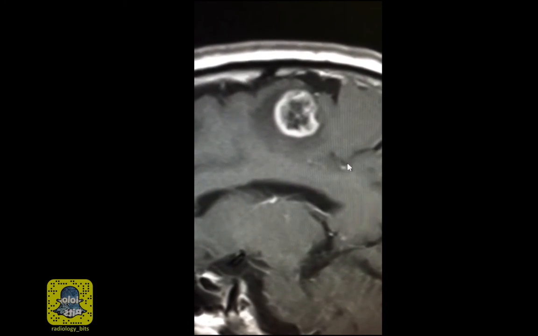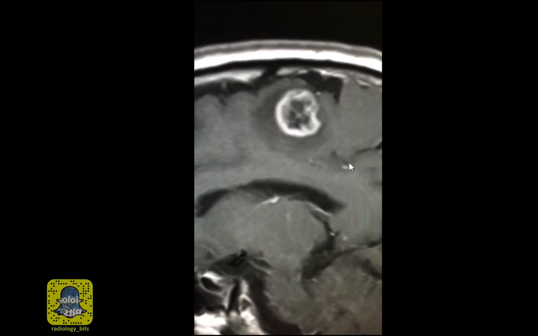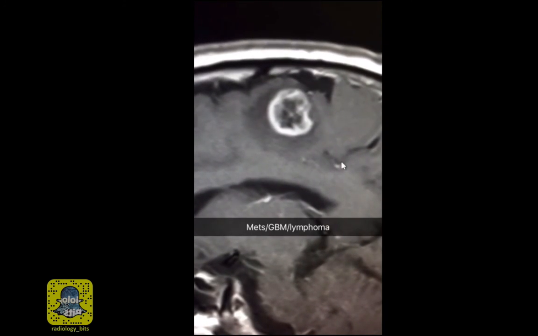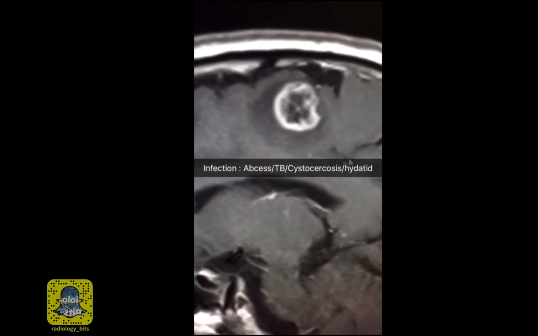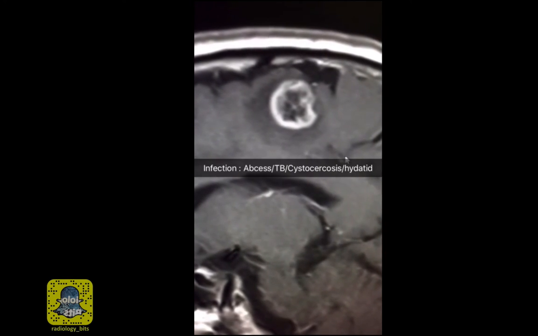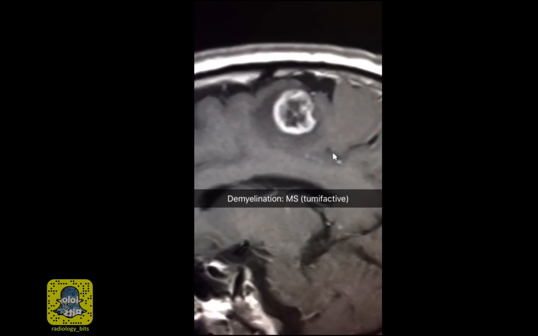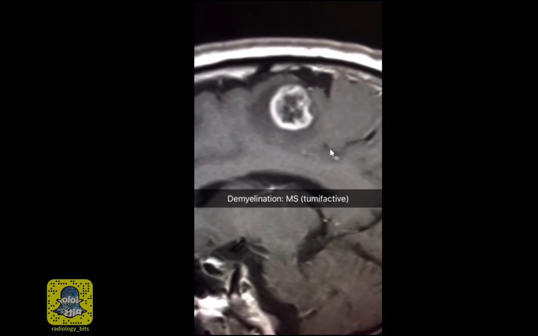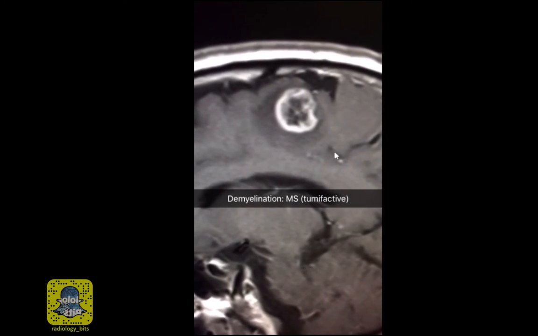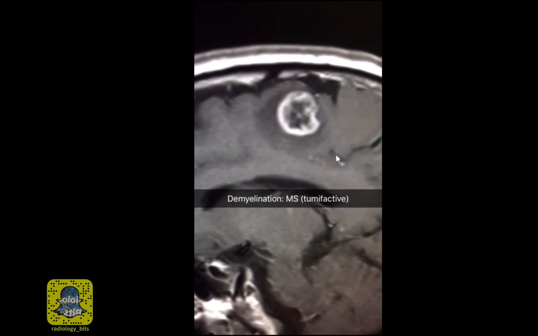Neoplasms may be due to metastasis, a primary brain neoplasm such as a glioblastoma multiforme, or even lymphoma, which could be necrotic if the patient is typically immune compromised. The second category would be that of infections, which includes abscesses, tuberculosis, cysticercosis, and hydatid disease. A third category would include demyelinating disease, such as severe forms of MS known as tumefactive MS.